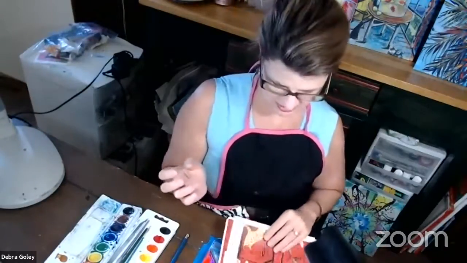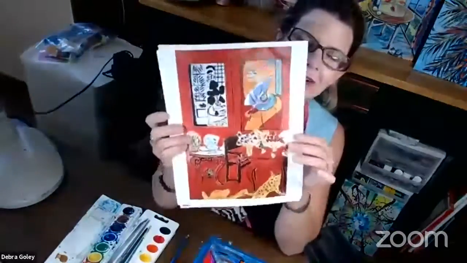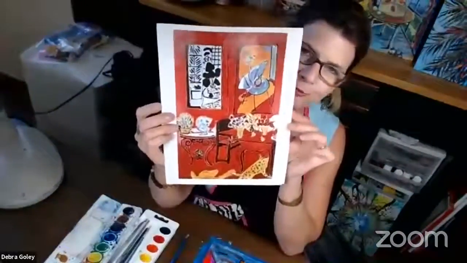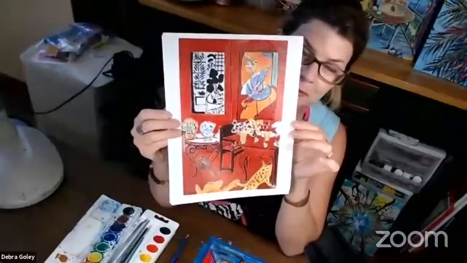And I'm going to talk today about an artist called Henri Matisse. And he tried to join a group of artists to be in the round, right? He went to Paris and he hung out with a bunch of artists that were doing some new cool stuff. And here is one of his paintings called A Red Room, because it definitely is a red room.